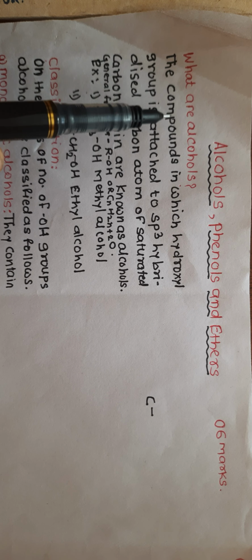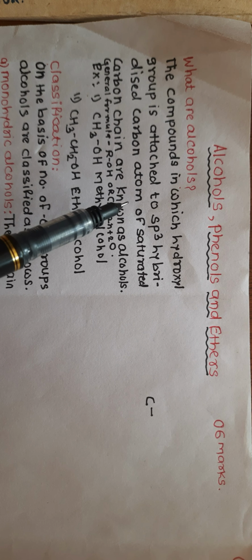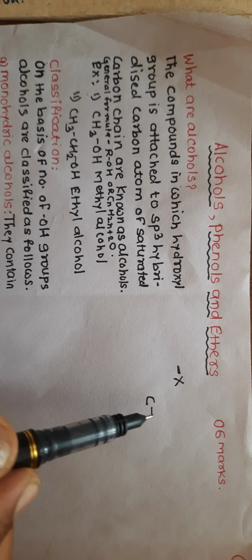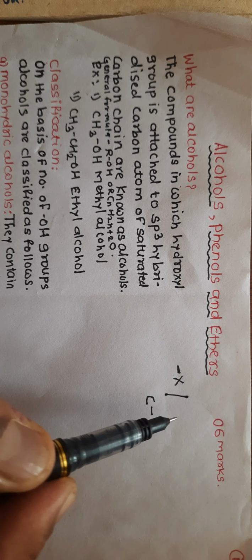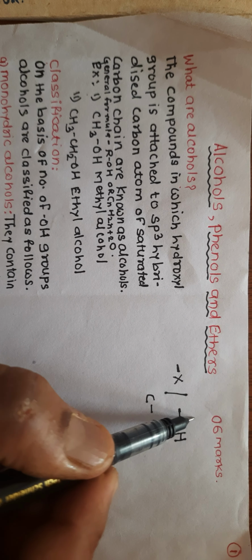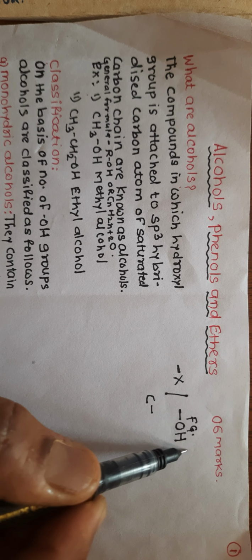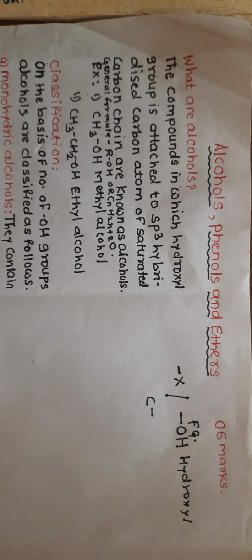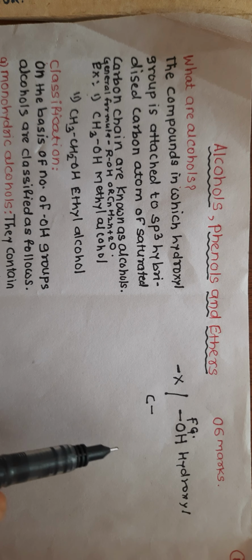The compounds in which the hydroxyl group is attached to the sp3 hybridized carbon atom of a saturated carbon chain are known as alcohols. Before this we have already studied halogen derivatives. In halogen derivatives there is X, that is a halogen atom, as a functional group. The difference is that instead of this X, in alcohols the hydroxyl group, OH, is there as a functional group. OH group means hydroxyl group.